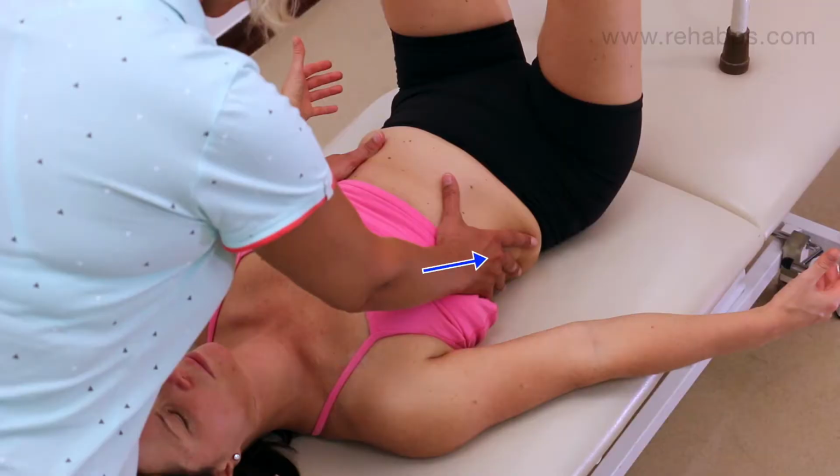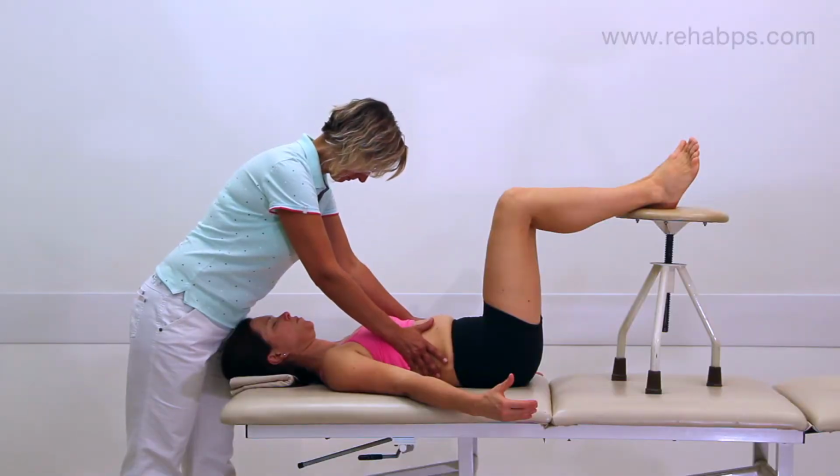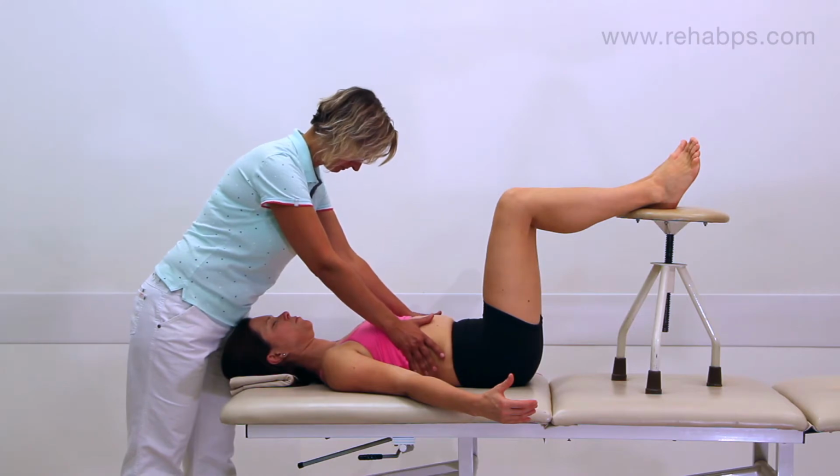The patient should find this maneuver pleasant and should be able to relax. The patient is instructed to attempt to maintain the rib cage in an expiratory position. The therapist gradually decreases the amount of manual guidance until complete elimination.